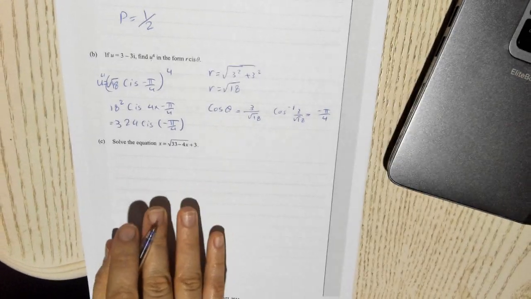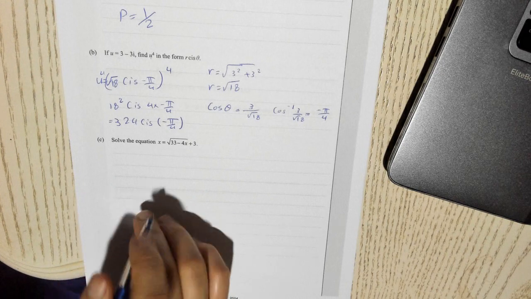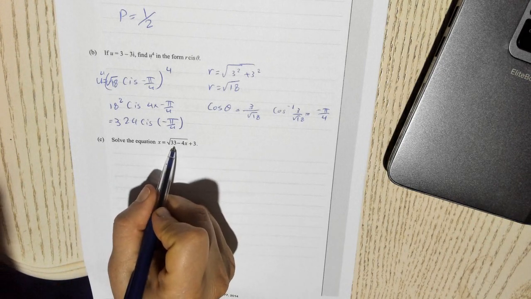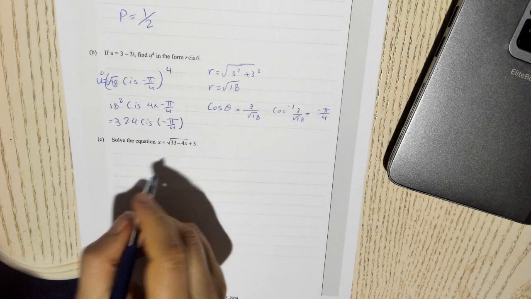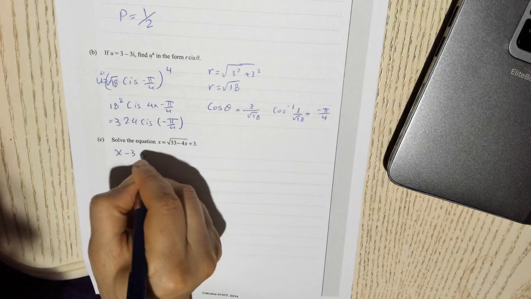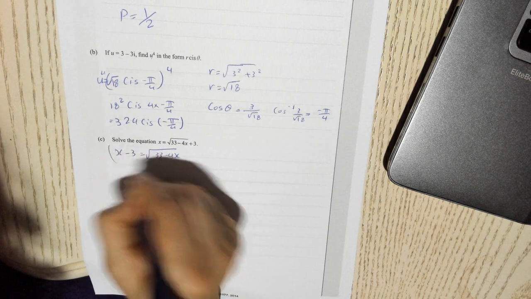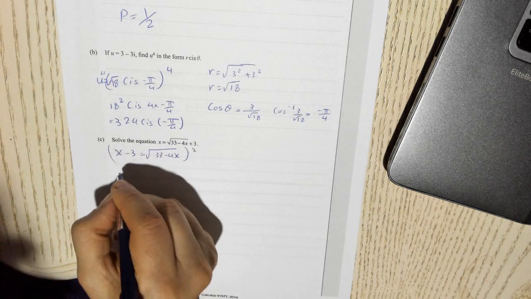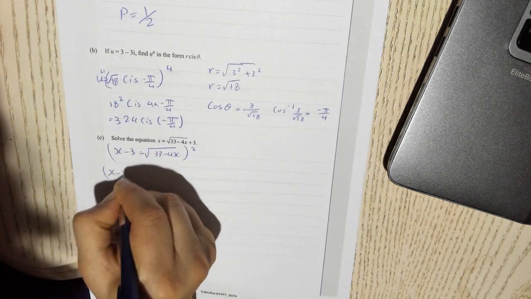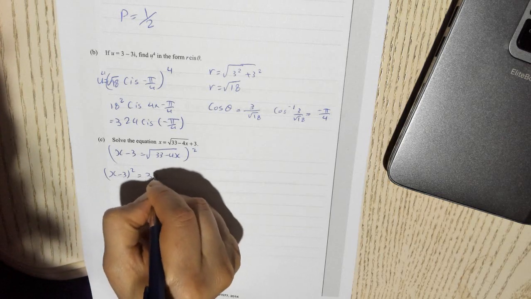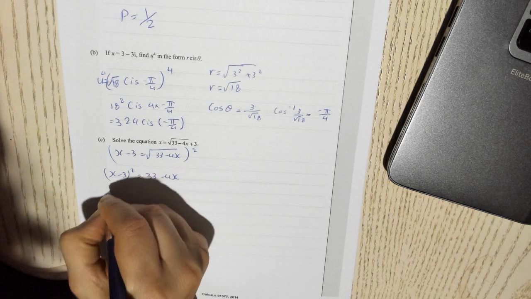Now the next question is to solve the equation here. Again, I've got a square root, so I need to rearrange and square. So I will have x minus 3 equals the square root of 33 minus 4x. Square both sides, so I'll end up with x minus 3 all squared equals 33 minus 4x.